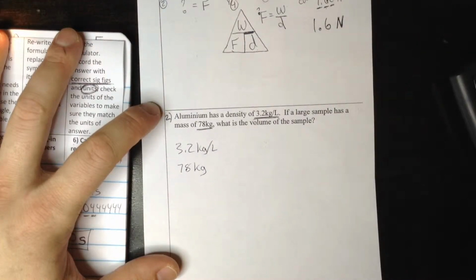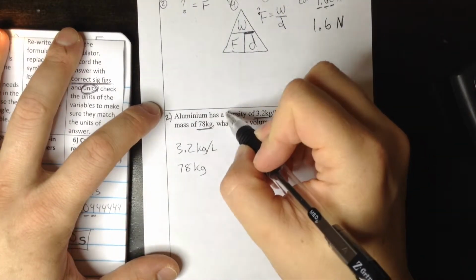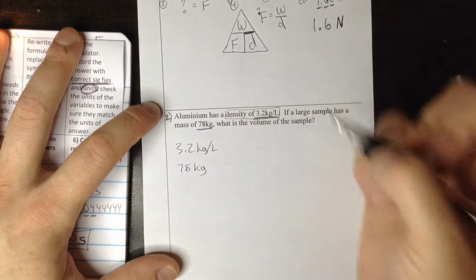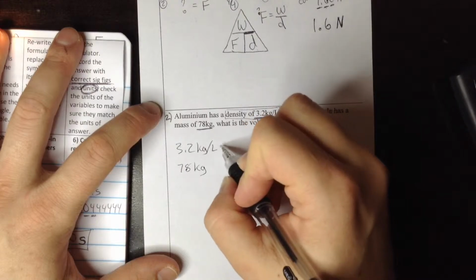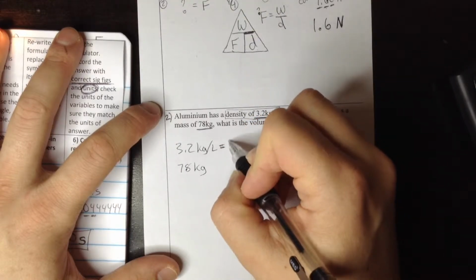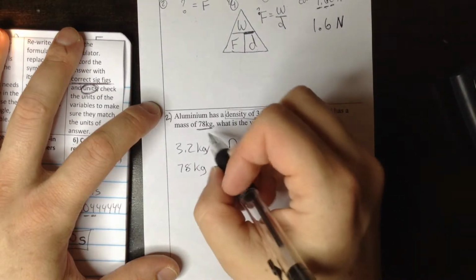Alright, well, kg/L. I don't know what those are. Well, if you read the question carefully, it will often tell you what they are. A density of 3.2 kg/L. That's density, which is actually uppercase D. Alright, kg.